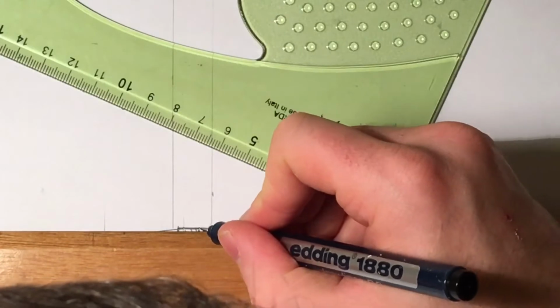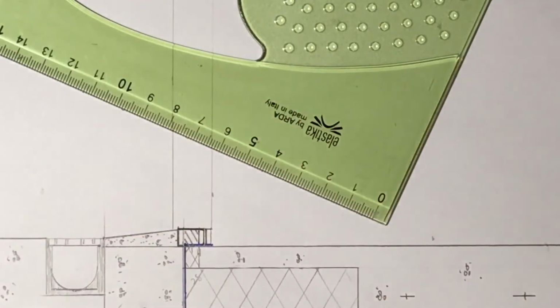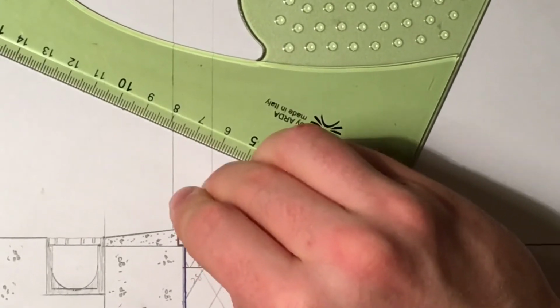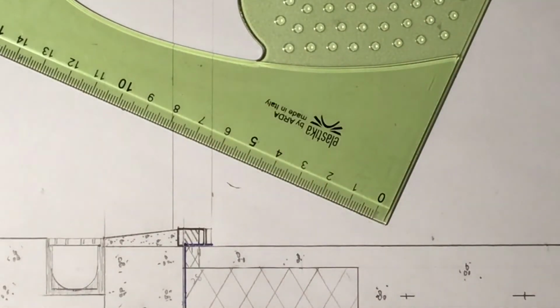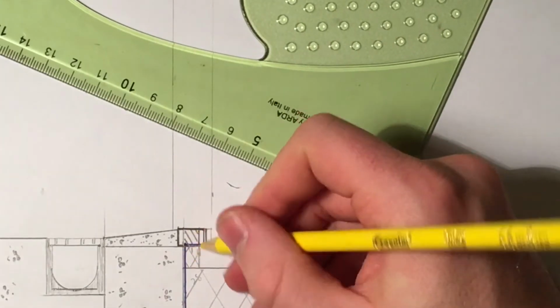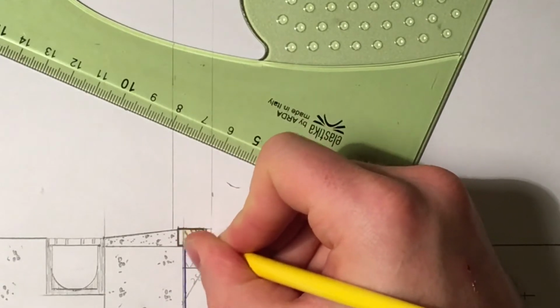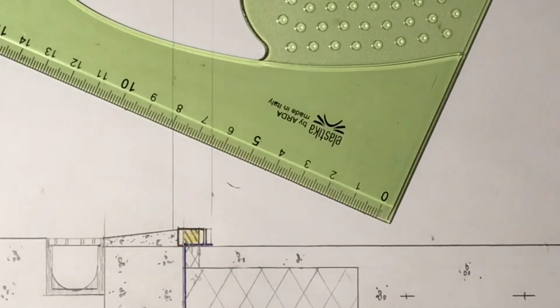A bit more. This outside part we can just rub out. Okay, and what I will do is I'll put a small colour of yellow in it, just to show the insulation continuation. So there I have it, there's my yellow. Alright.